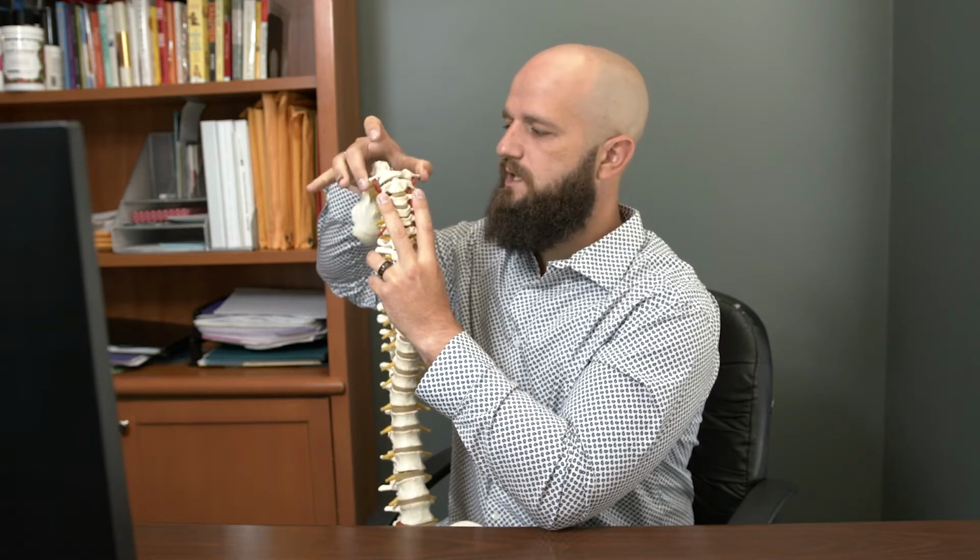So first and foremost, identifying is there an issue? Is this bone slid left to right? Is there a rotation in that bone? And is that what's causing those headaches?